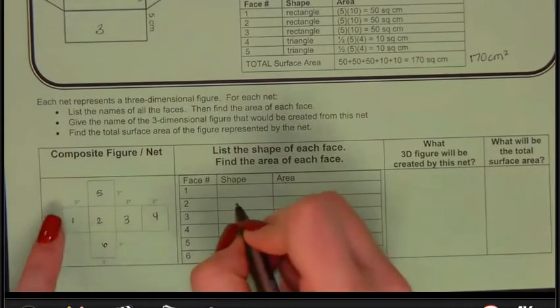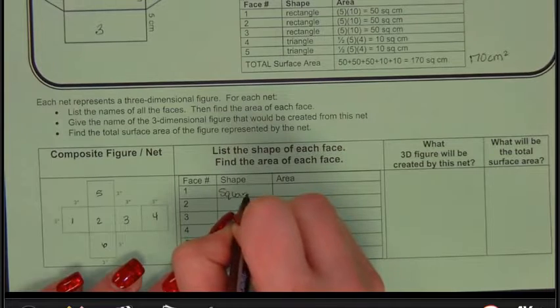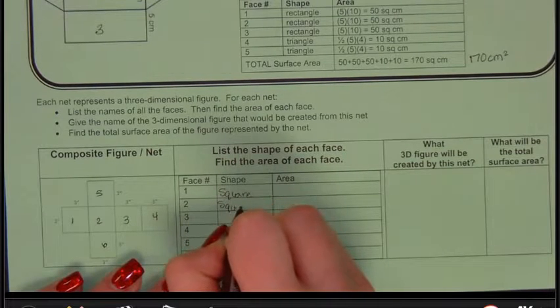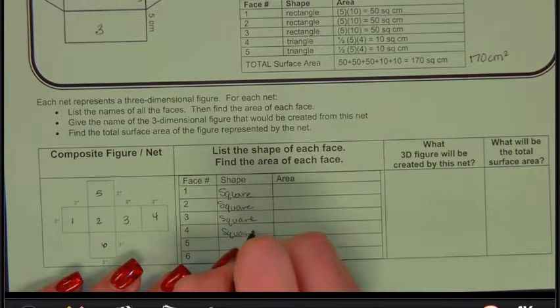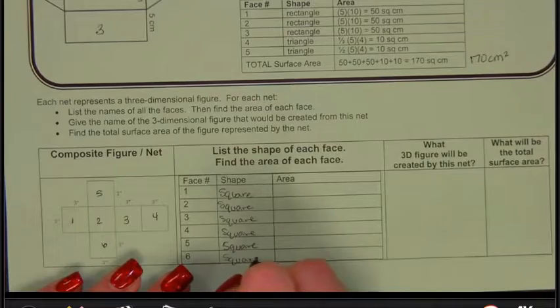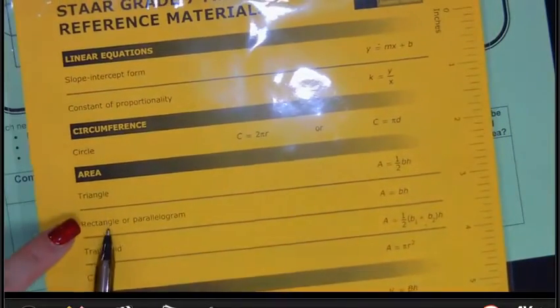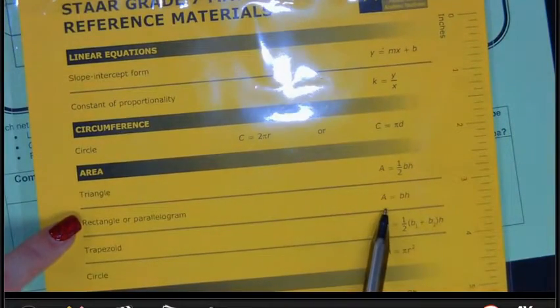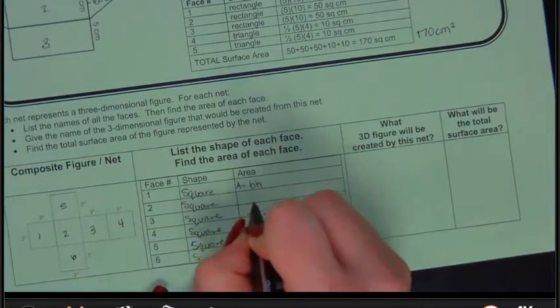Each of my faces looks like a square. So face 1 is a square, face 2 is a square, so is 3, 4, 5, and 6. I think I spelled square right. Now going back to our yellow sheet, it tells us about a rectangle. The area of a rectangle is equal to base times height, and that is the same thing for a square. So remember, area is equal to base times the height.